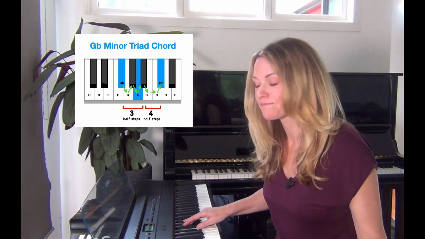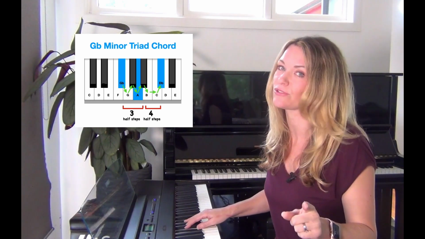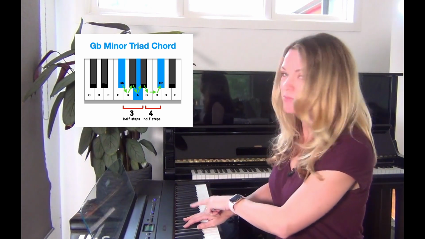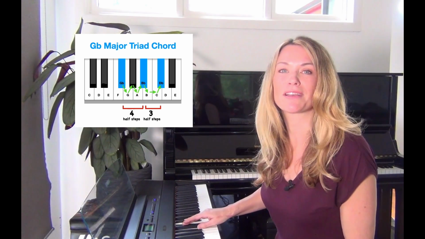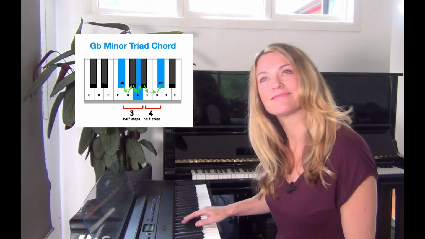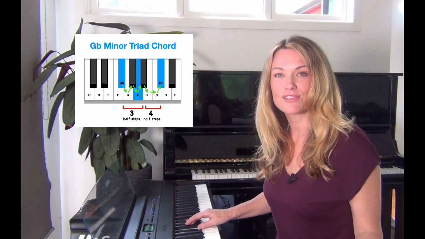G flat minor. And actually, once you get good at this, you'll realise that all you have to do to go from the major to minor is move your middle finger up and down a half step. Major, minor. And you can do that from any note.